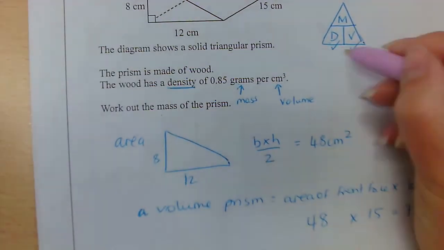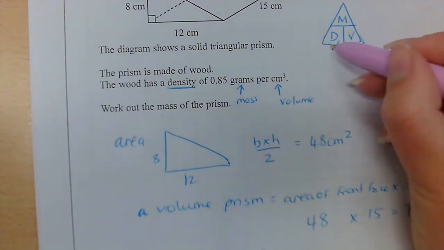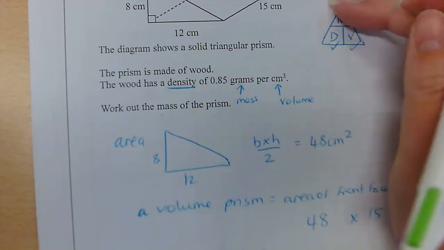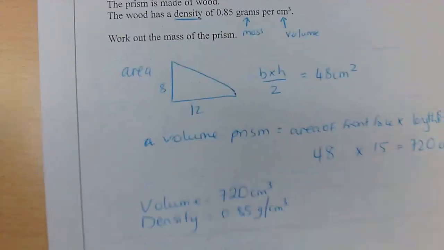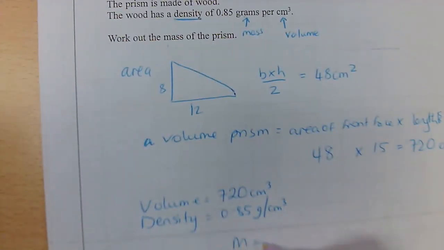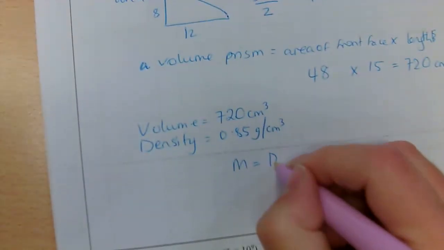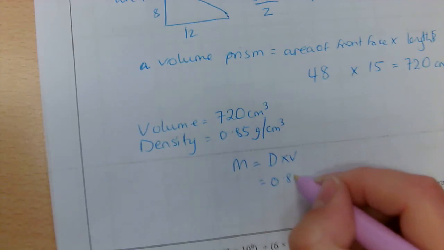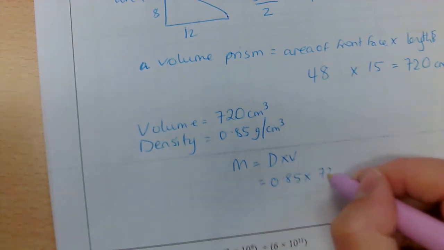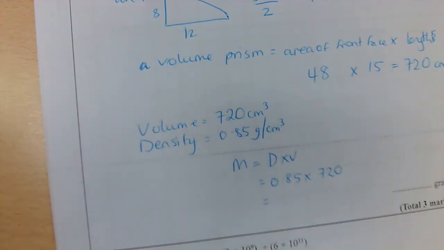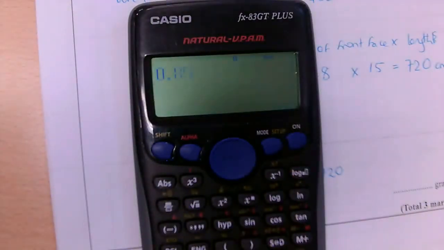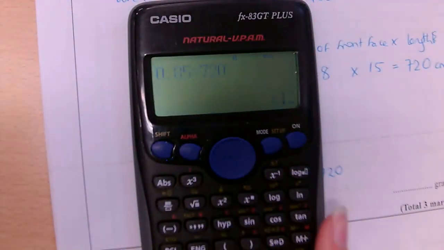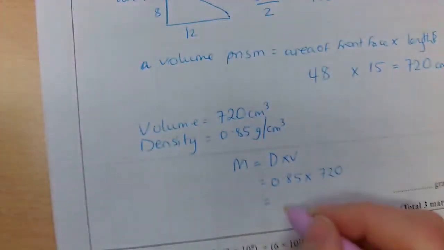So you go back to my triangle. I've got my volume, I've got my density, I want the mass. We need to times them together. So mass is density times volume. So density is 0.85 times volume, 720. Okay, so 0.85 times 720 gives me 612.